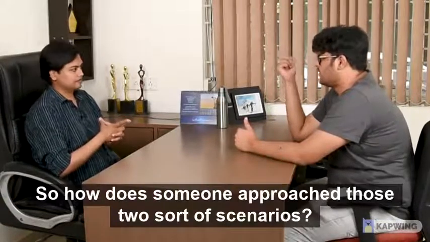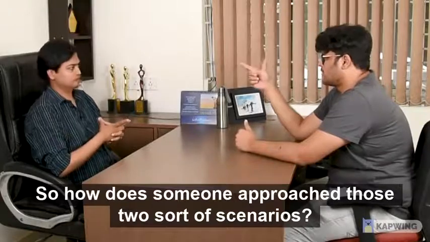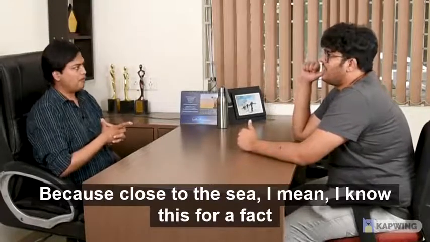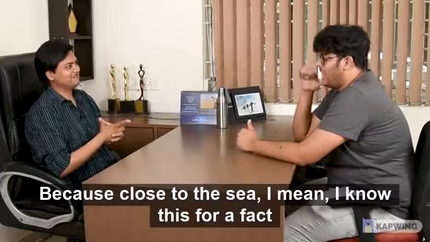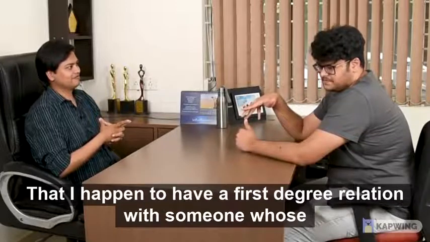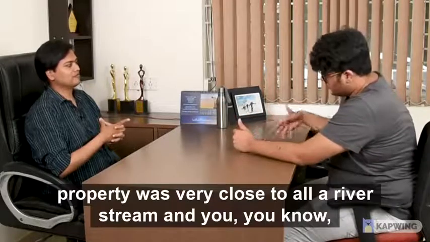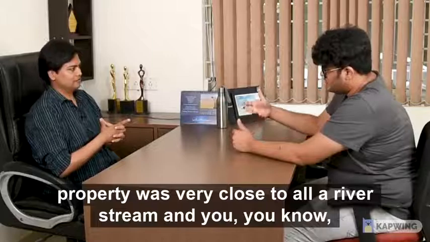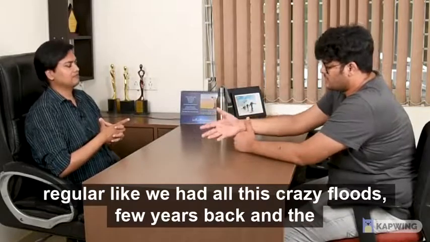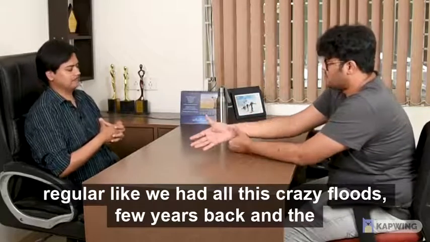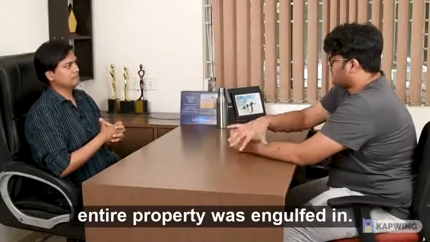So how does someone approach those two scenarios? Close to the sea, I mean, I know this for a fact, I happen to have a first degree relation with someone whose property was very close to a river stream, and we had these crazy floods a few years back, and the entire property was engulfed in it.